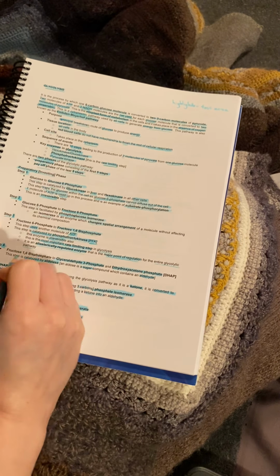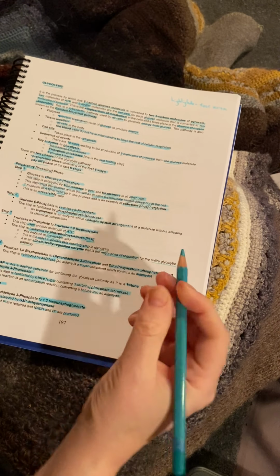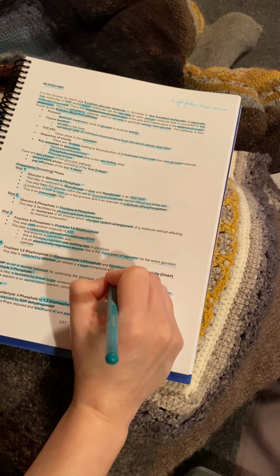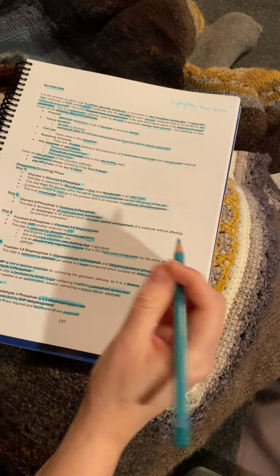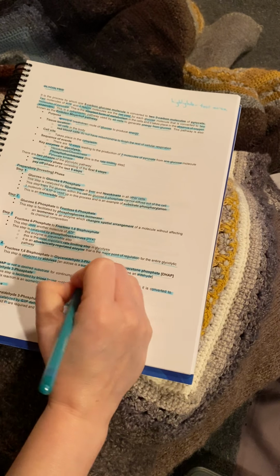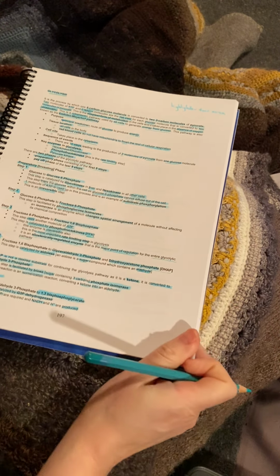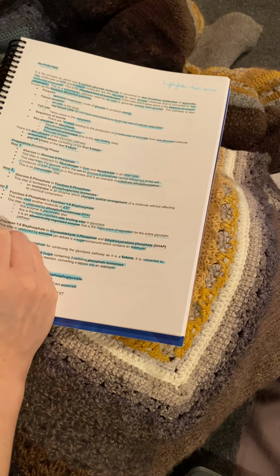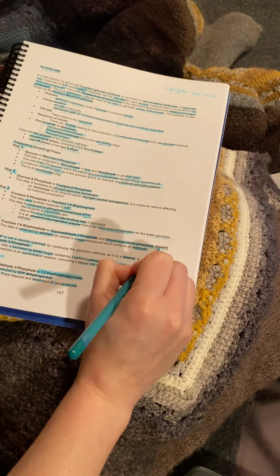Step 4, fructose 1,6-bisphosphate to glyceraldehyde 3-phosphate and DHAP, dihydroxyacetone phosphate. This step is catalyzed by aldolase. An aldolase is a sugar which contains an aldehyde. So that's step 4, where we go to glyceraldehyde 3-phosphate and DHAP.